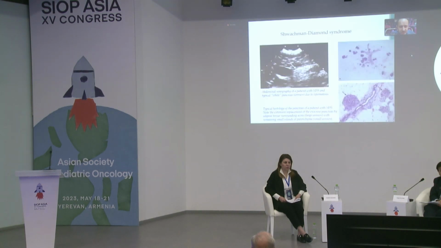Shwachman-Diamond syndrome is another disorder. They usually suffer from myelodysplastic syndrome, and they could also suffer from acute myelogenous leukemia. The main phenotype of the disorder is exocrine pancreatic insufficiency, and they suffer from some skeletal abnormalities like pectus carinatum, and they have some neurodevelopmental delay as well. This is the sonography of a patient with Shwachman-Diamond. So you can see that this is the white pancreas. This is the lipomatous pancreas, and they suffer from pancreatic insufficiency.